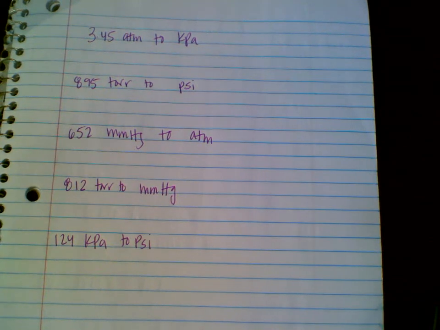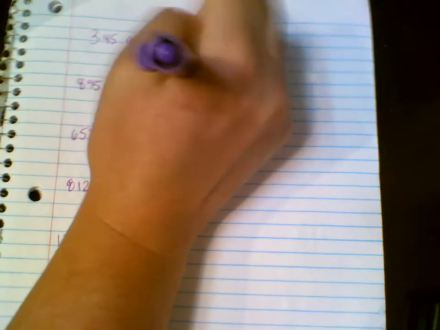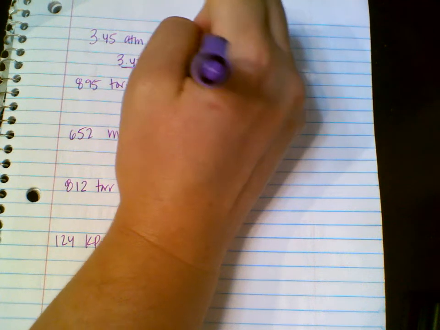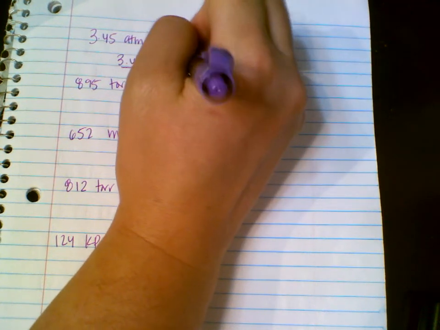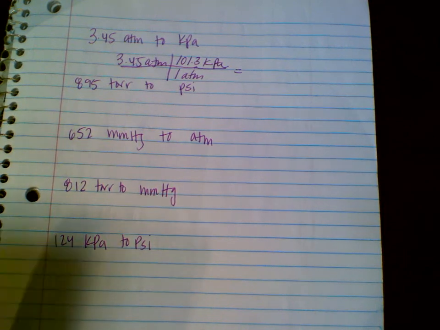Okay, we are going to be doing these pressure conversions. So for the first one, we have 3.45 ATM. I'm going to make my dimensional analysis table, and using my conversions, I know that for every one ATM, I'm going to have 101.3 kPa. So then I'm going to just put this in my calculator.